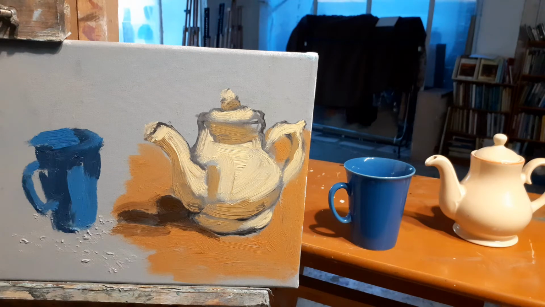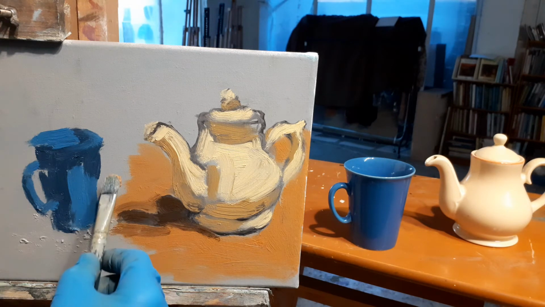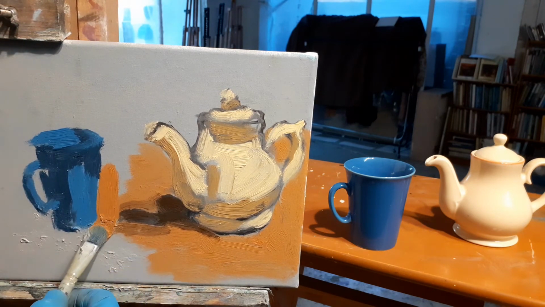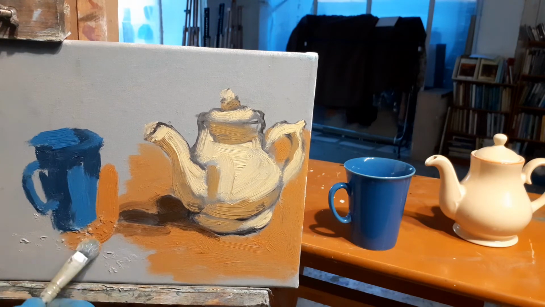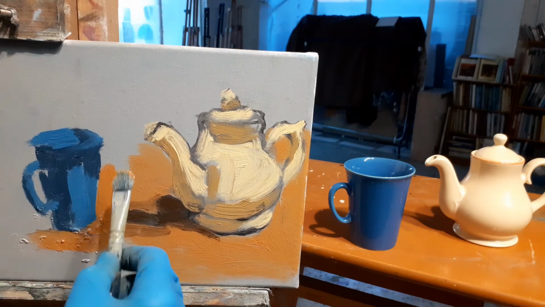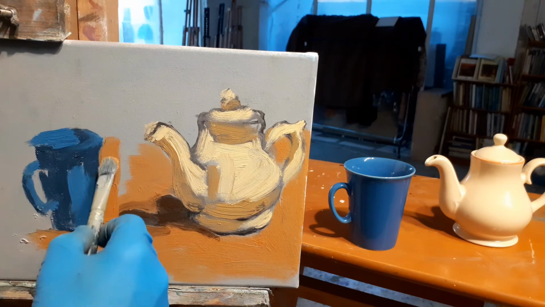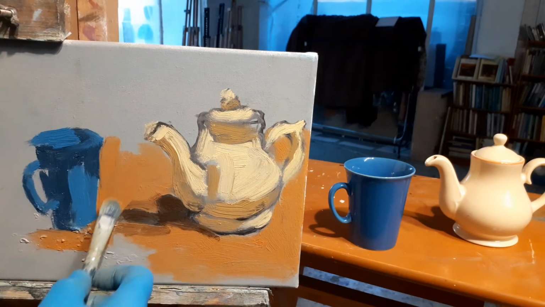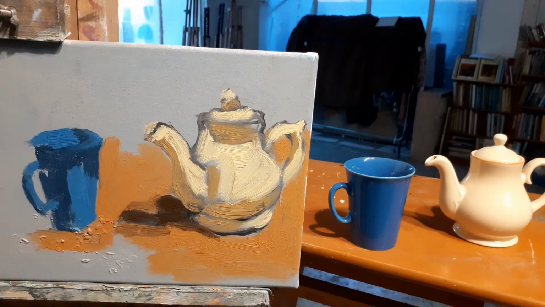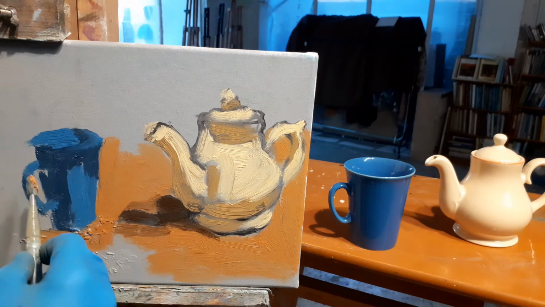So my light areas are more colourful, they're bluer. The shadow planes of the cup are darker and less colourful. And the same will apply once I get to the shadow, which probably I should have done first, shouldn't I? Let's just do that for now, until we get to the shadow cast.